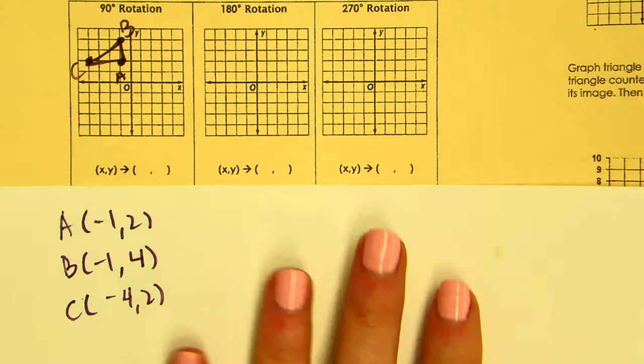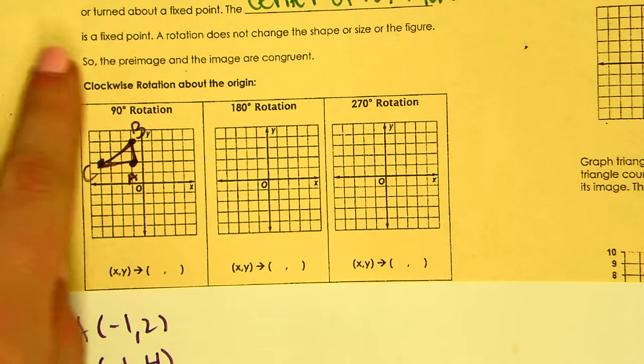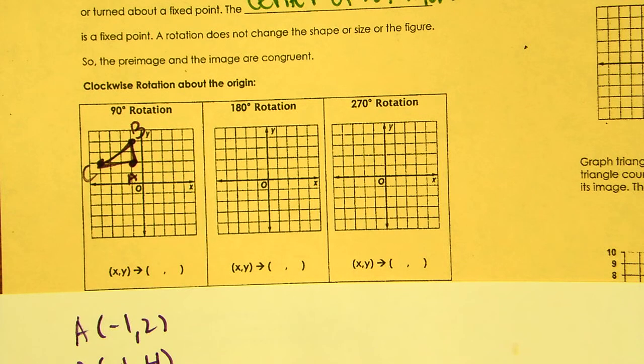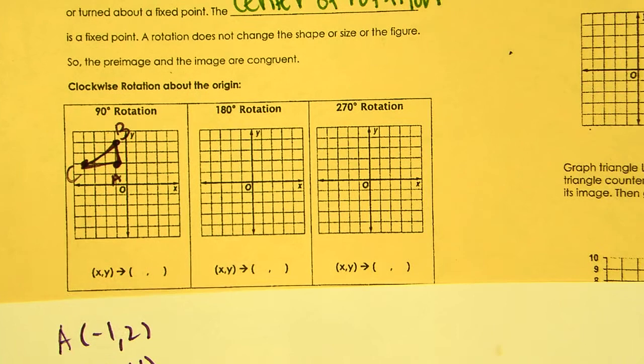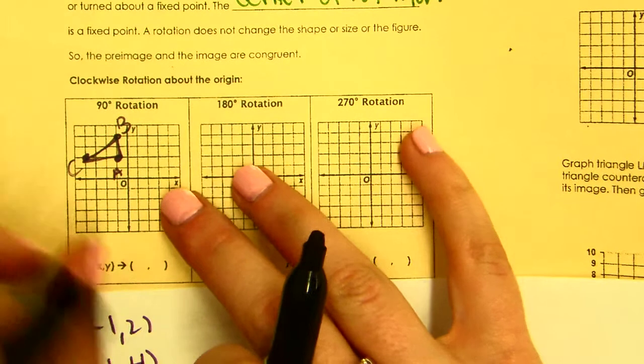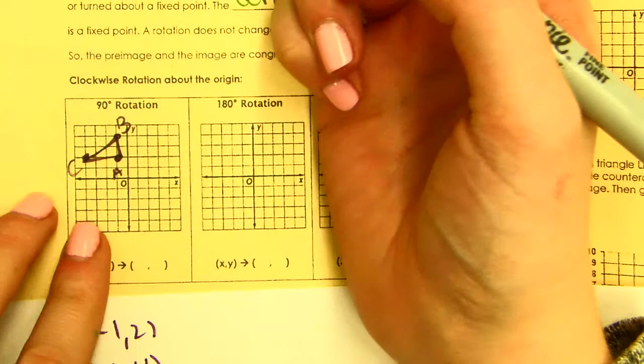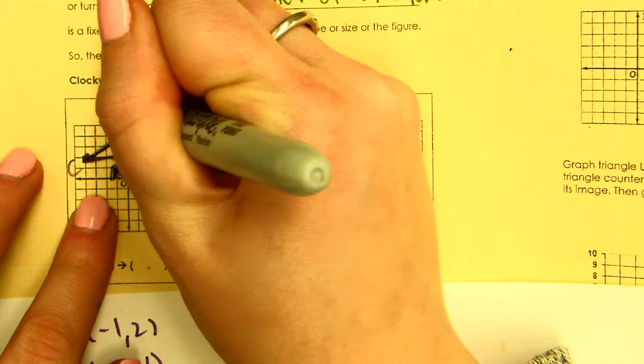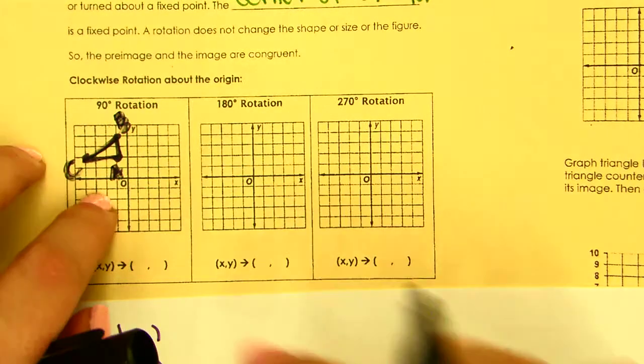And what we're doing on these three problems is it says to rotate them clockwise about the origin. So that means the origin is the center of rotation. That's the fixed point that's not going to move. And I'm going to take a marker. Hopefully this one works. So I'm going to use a transparency. The problem is we can't use transparencies on the test. So I'm going to show you some other ways you can do it. And I'm going to trace triangle ABC onto my transparency. So there's triangle ABC, there's A, there's B, there's C.